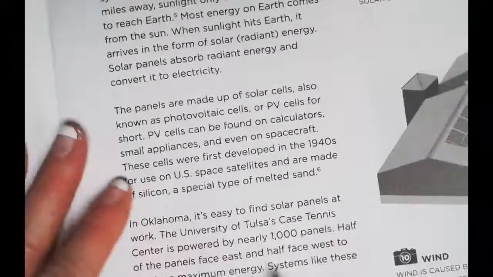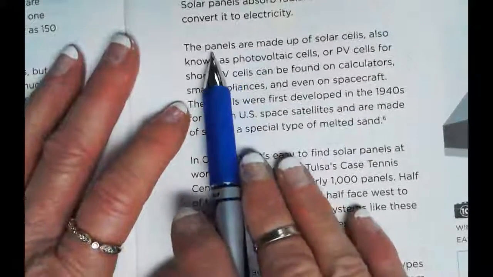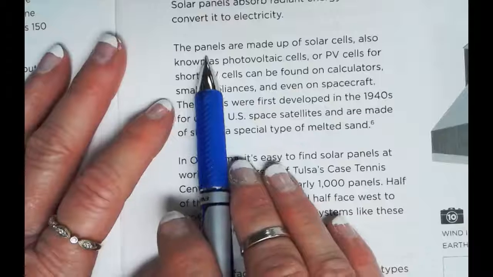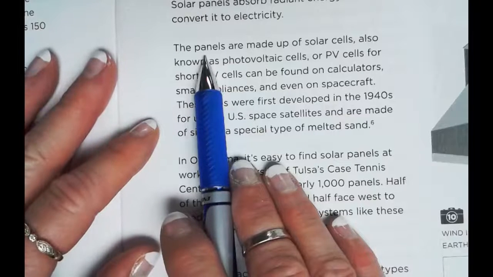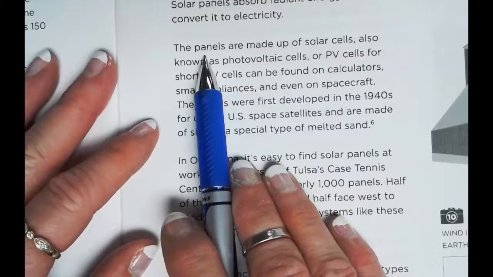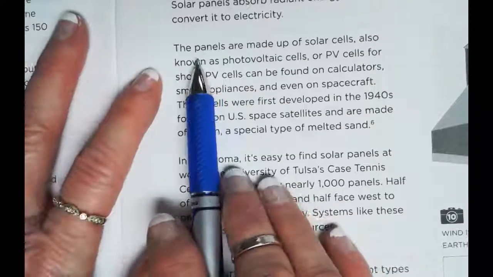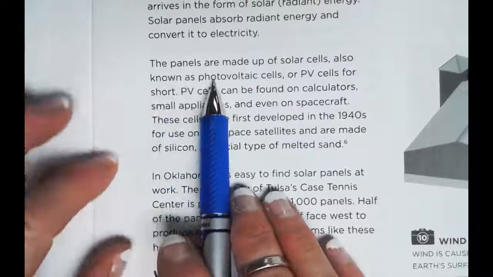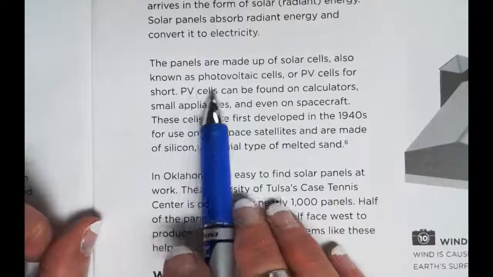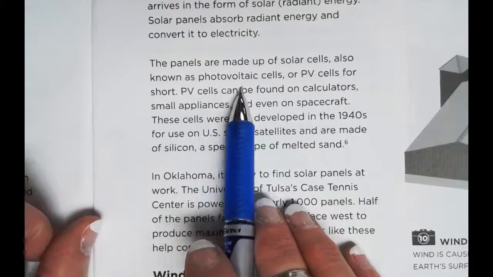Okay, Hensley, read that next part. Some days it would be really rainy and some days it would be so warm that it didn't even feel like you're running. I know. It's amazing. Okay, Hensley. The panels are made up of solar cells, also known as photovoltaic.